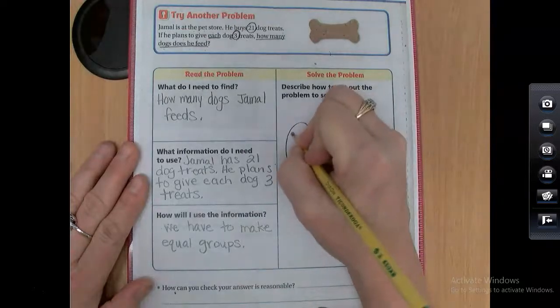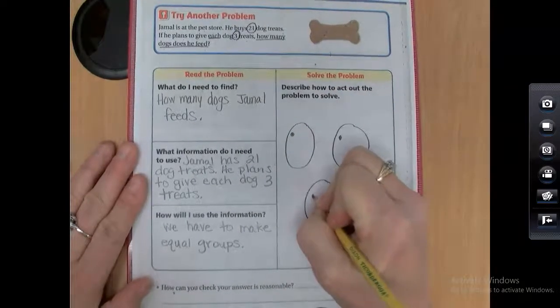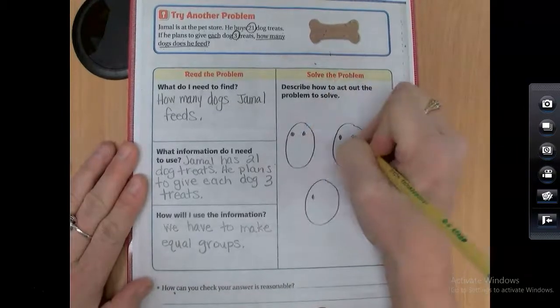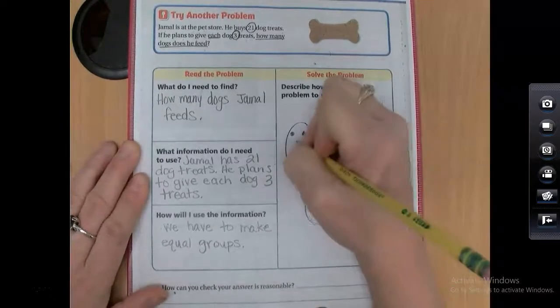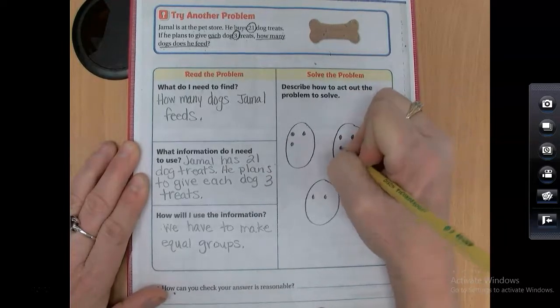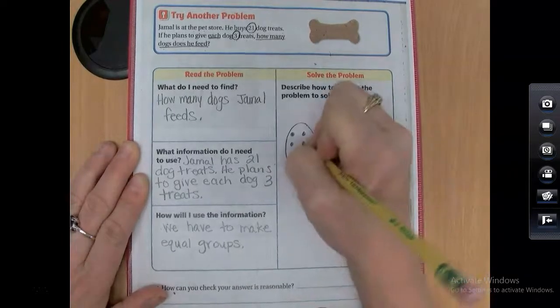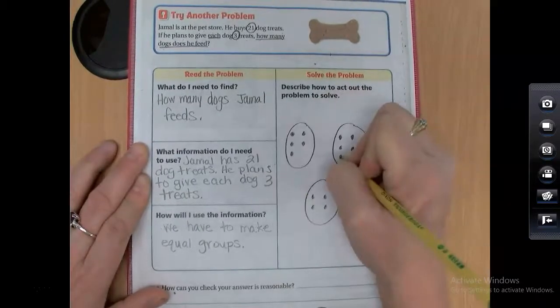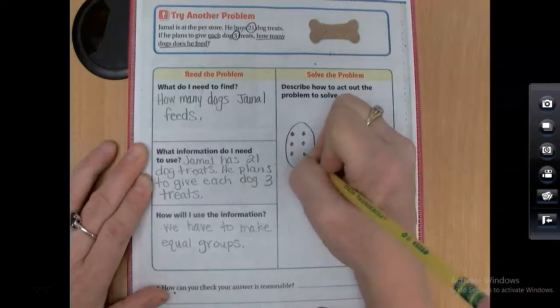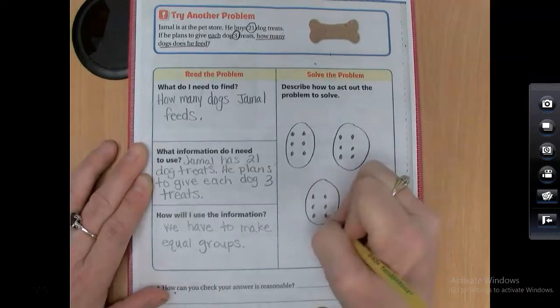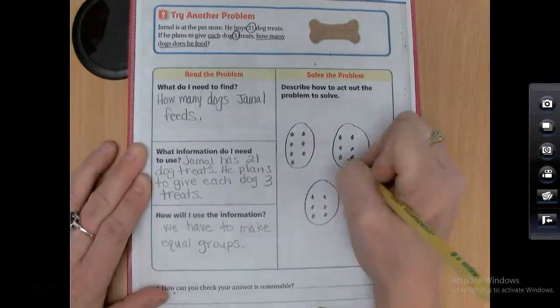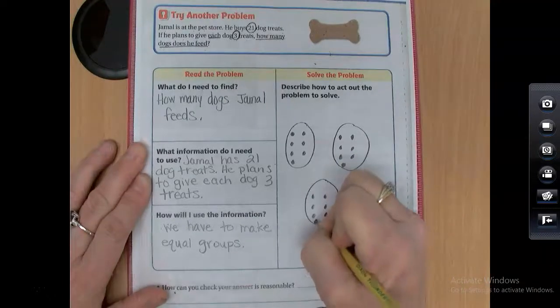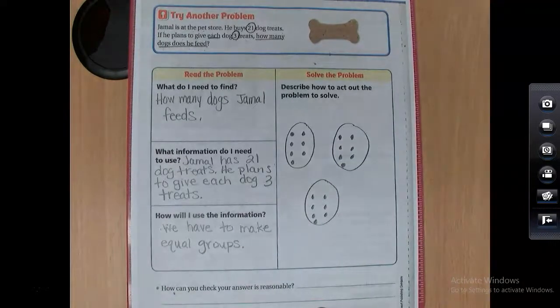So we have 1, 2, 3, 4, 5, 6, 7, 8, 9, 10, 11, 12, 13, 14, 15, 16, 17, 18, 19, 20, 21. I have to stop because I'm at 21. I have to stop because that's all the treats I have.